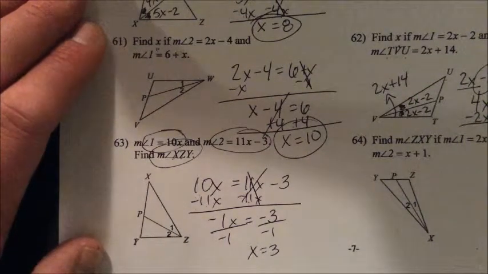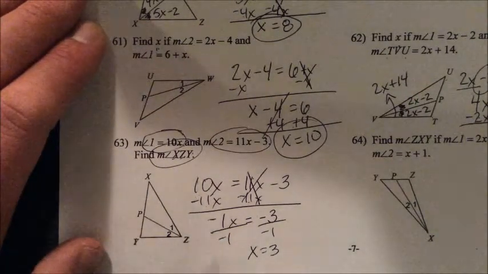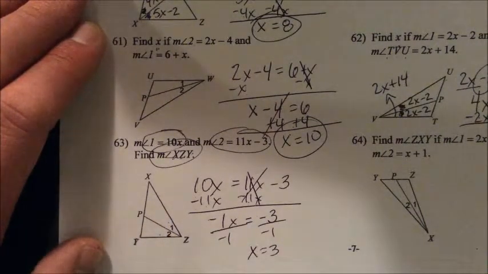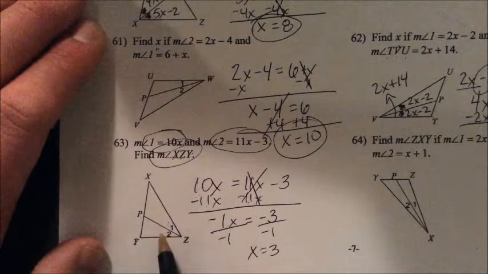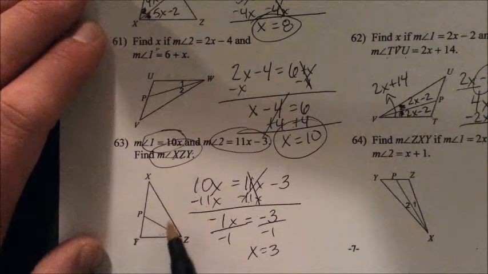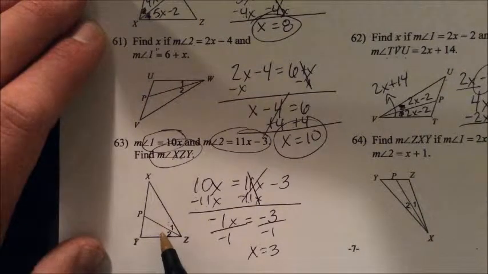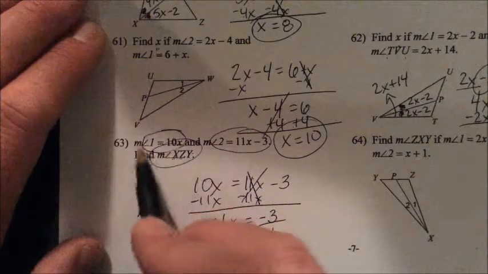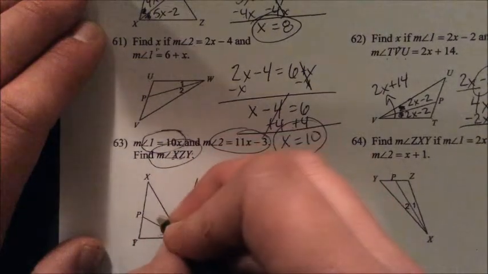That's the large angle. The question is, how do we find the large angle when we're given the two pieces here? Well, let's go back to what we know. We know angle 1 and angle 2 are congruent. If I can figure out what one of these two angles is, the other one's going to be the exact same thing. To me, the easier thing to plug into is this angle 1 right here, which would be 10x.